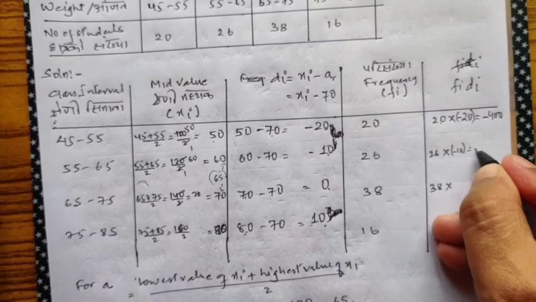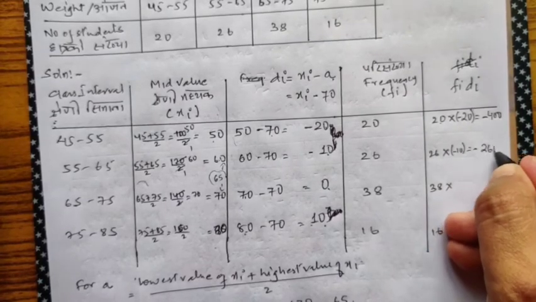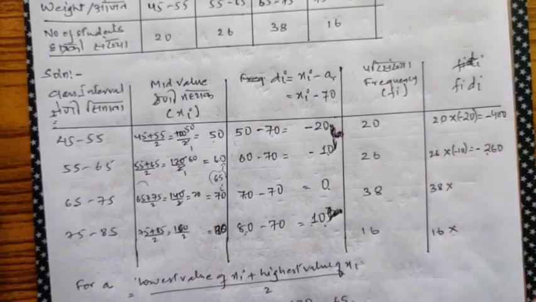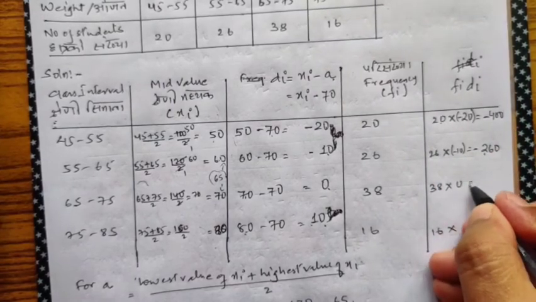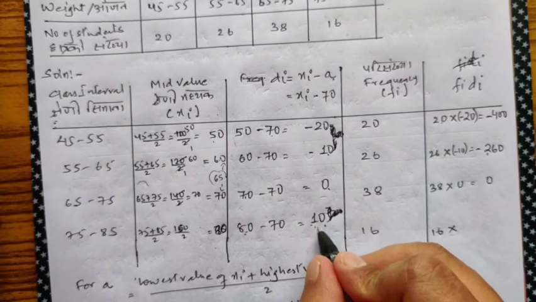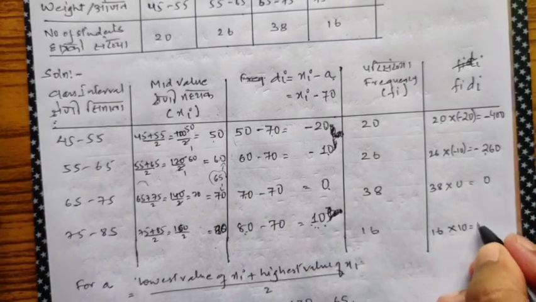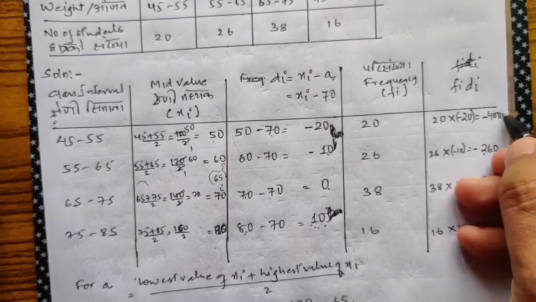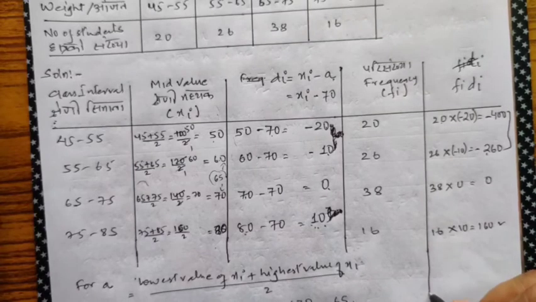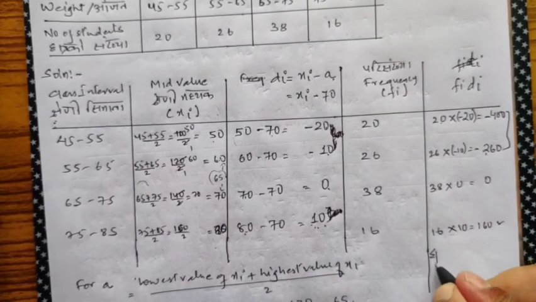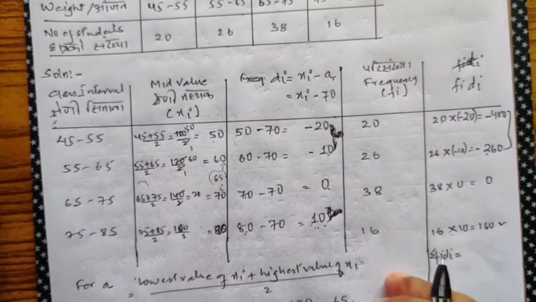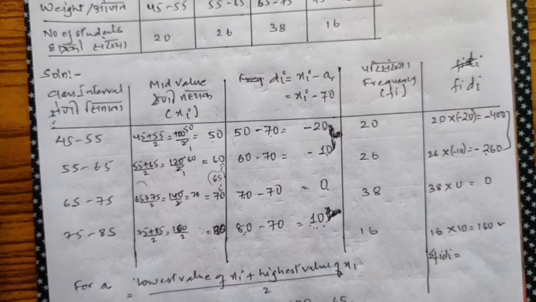So plus into minus is minus. 20 into 10 is 200, but with a minus sign, because plus into minus is minus. 38 into 0 is 0. 16 into what is di? 10, which is 160. Now be very careful. This has minus sign, this has plus sign. So your summation fi di will be what? Minus 400 and minus 260 in rough. Sorry, I could not show it out there.